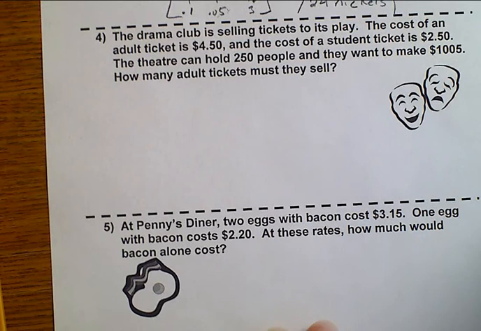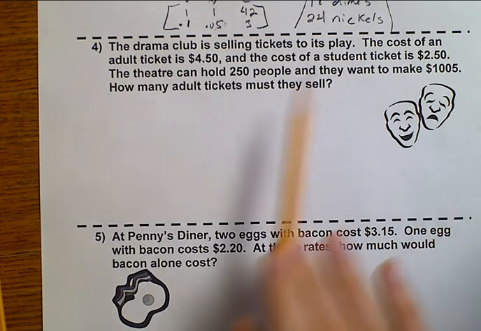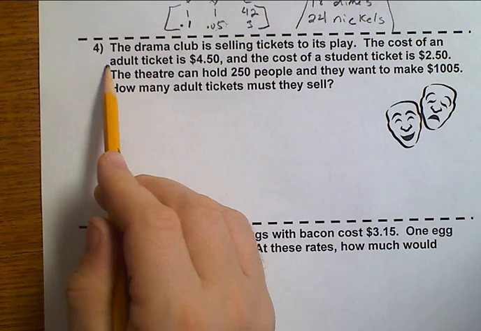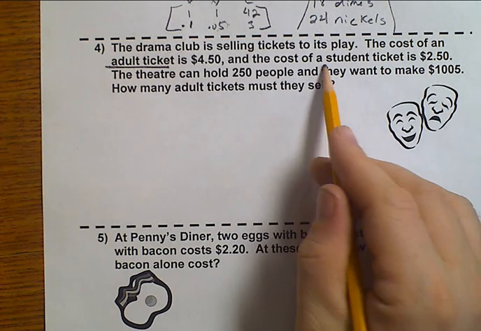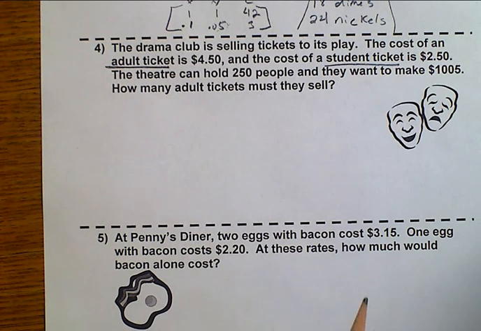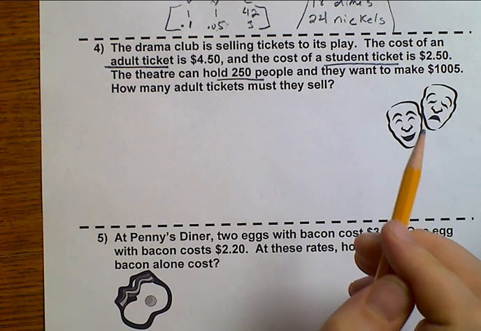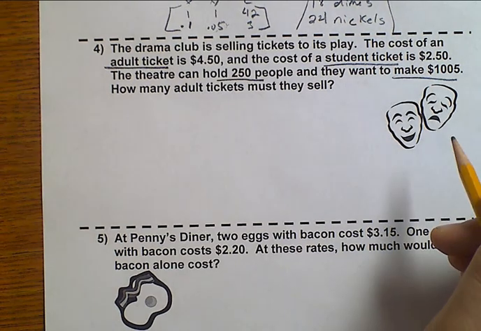Let's go and look at problem number 4. Maybe you can try this one on your own and check the answer here later. Drama Club is selling tickets. The cost of an adult ticket is $4.50, and the cost of a student ticket is $2.50. The theater can hold 250 people, and they want to make $1,005.